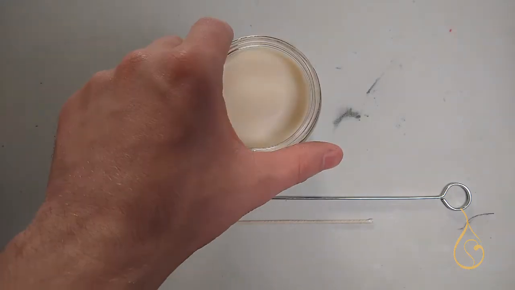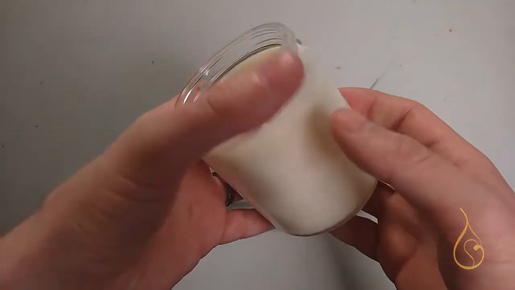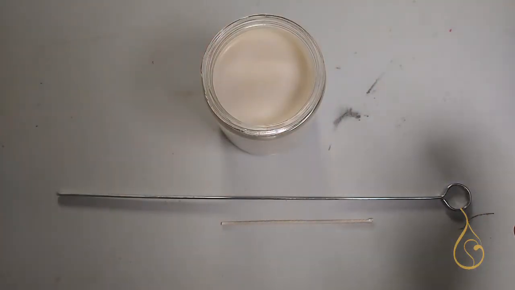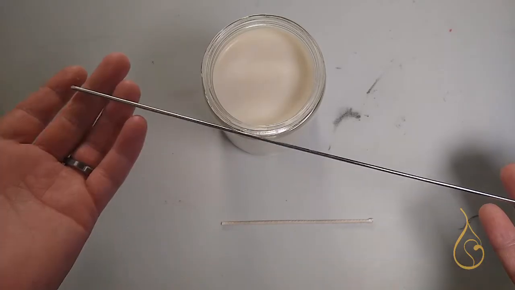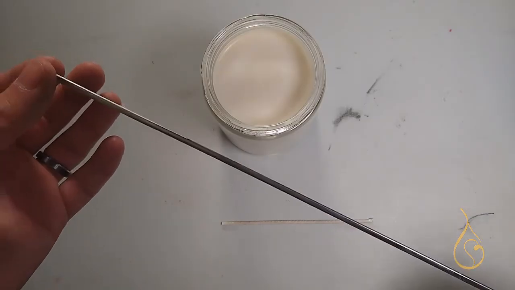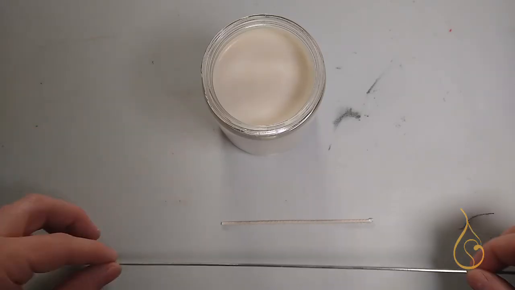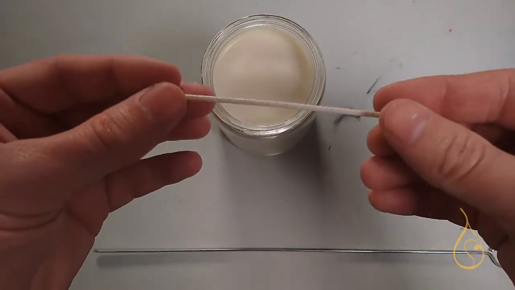Okay, so once we've poured our candle and it's cured for a sufficient amount of time, we simply need to pretty much just poke a hole in the thing. So I have a skewer. You can use a chopstick or anything that will allow you to get through the surface of the wax fairly simply. And here I have any old wick.